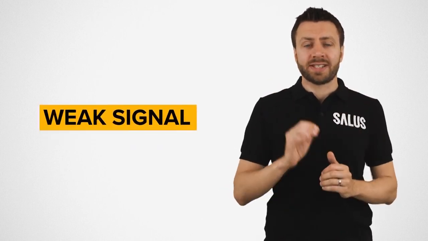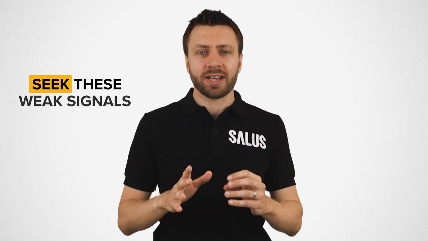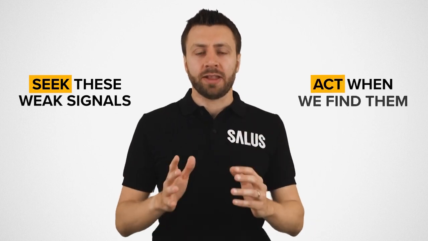This is known as a weak signal, an advanced warning that something may be wrong. But how do we find the weak signals in major hazard industries? Incident investigations often find that there were notable signs that a problem was developing and was not acted upon. We must actively seek these weak signals and then act on them when we find them.